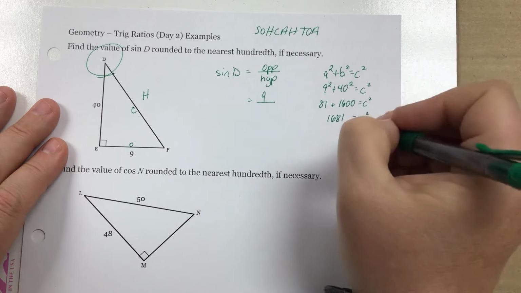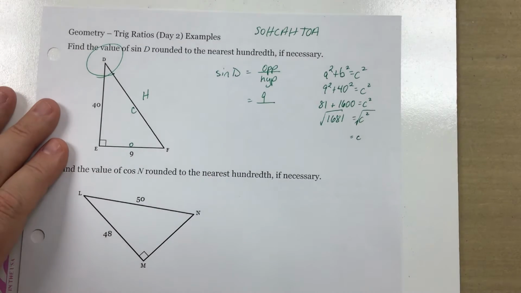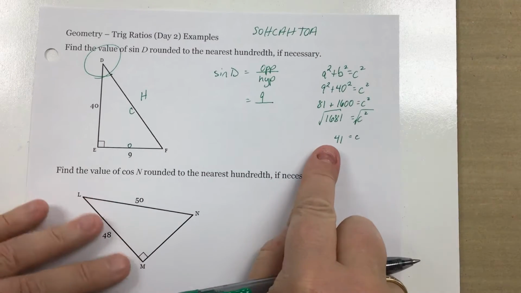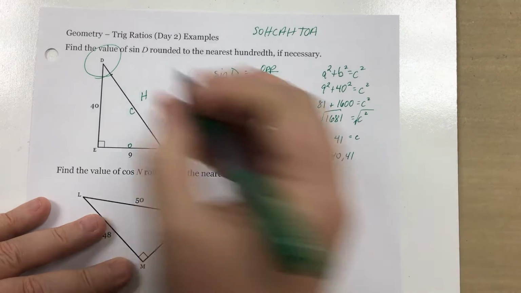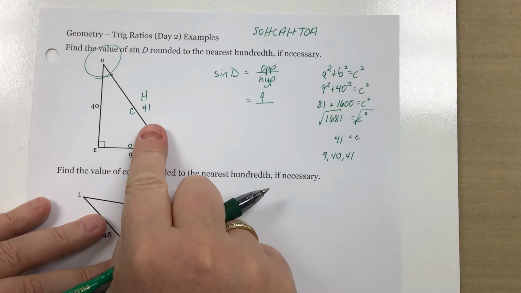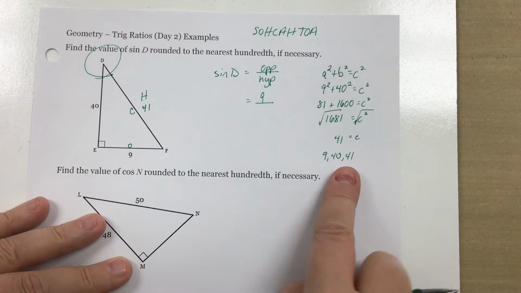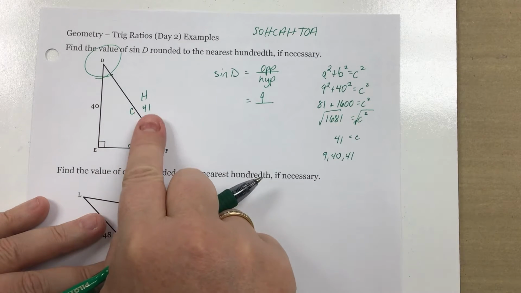Then to find my C, we take the square root of both sides. Test to see if it's a perfect square first, because if you take the square root of 1681, you actually get 41. This comes from one of the Pythagorean triples, remember: 9, 40, 41. If you had recognized that, you could have avoided the Pythagorean theorem. But if you did not recognize it, you work it out here. So my hypotenuse is 41.